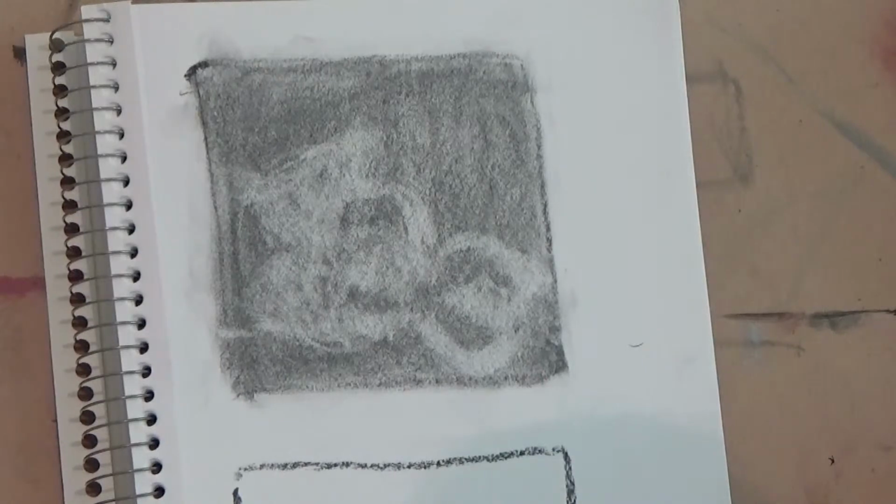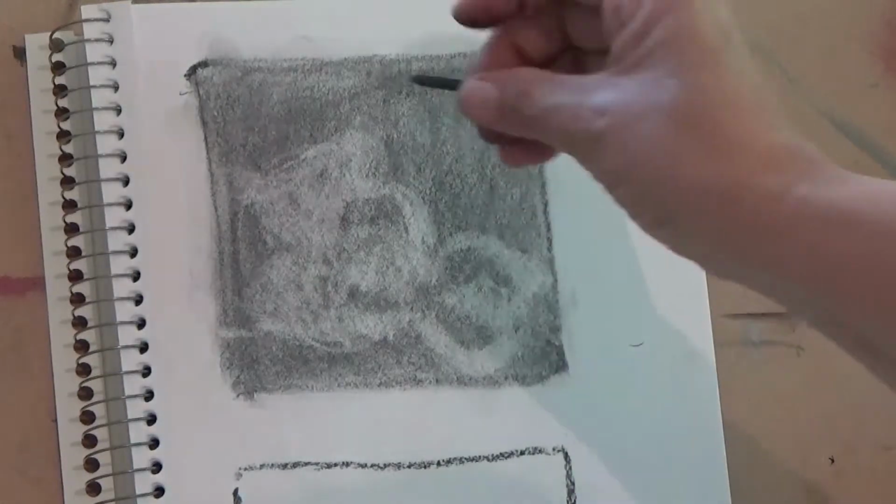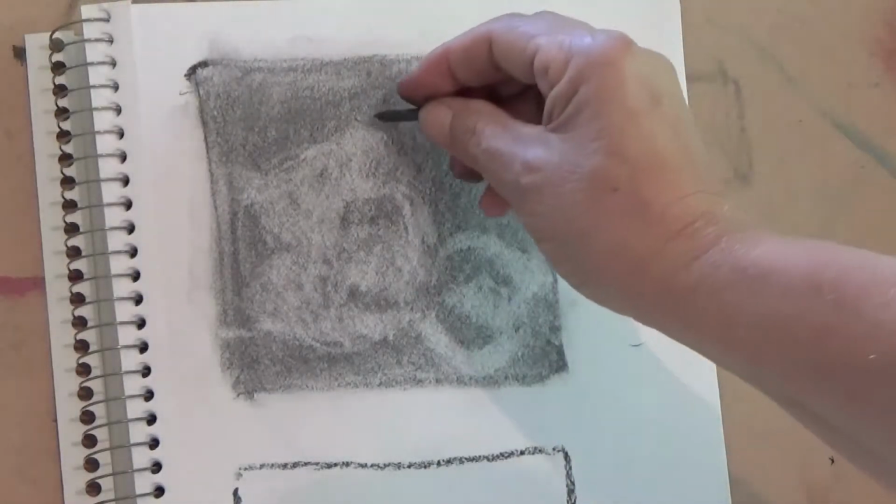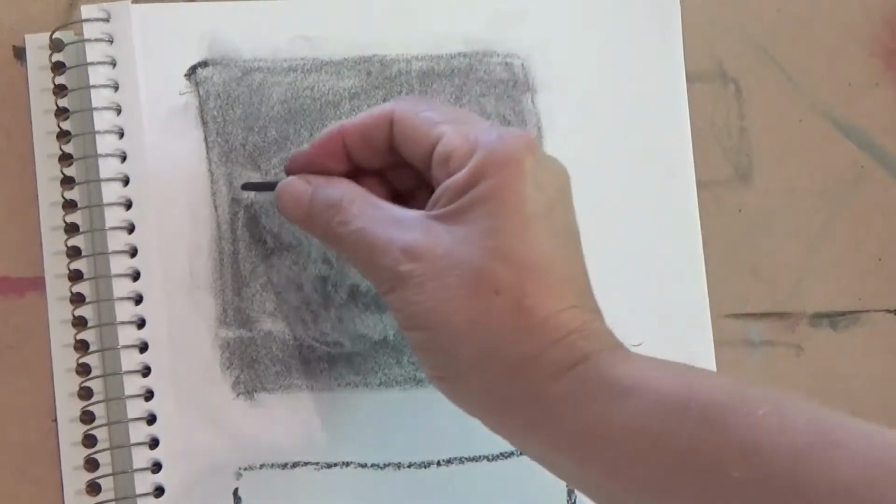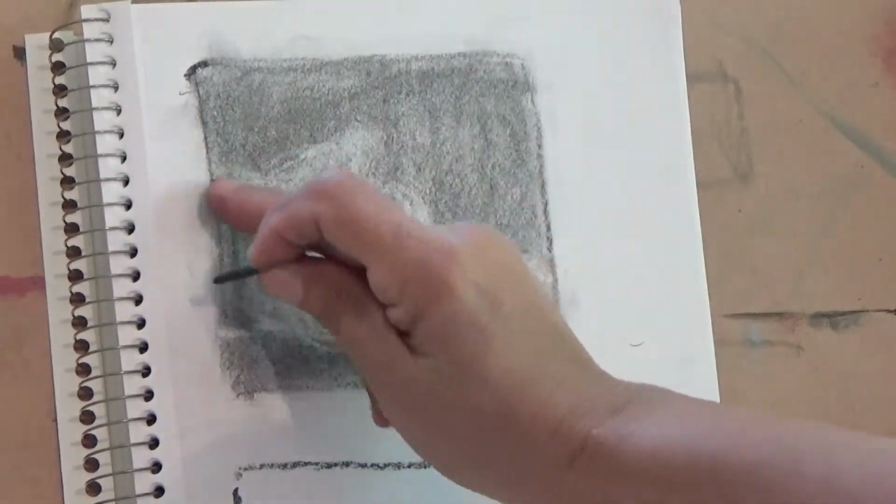I'd like for you to take a dark line, the charcoal, and go over your top silhouette with a dark line. This up here. The whole thing, from end to end.